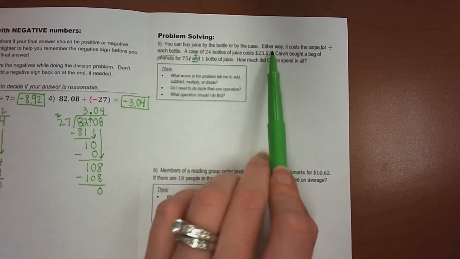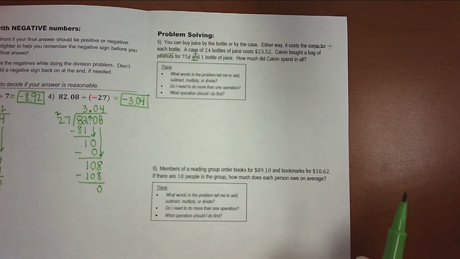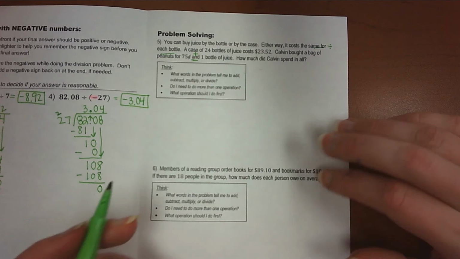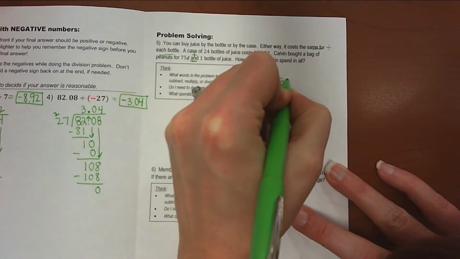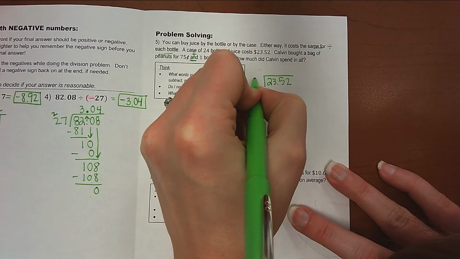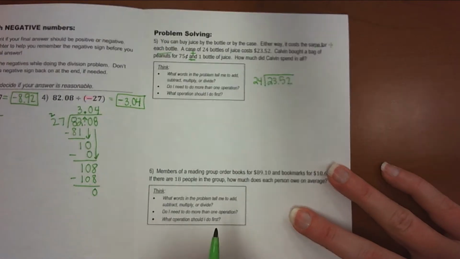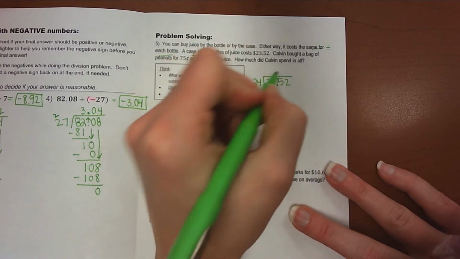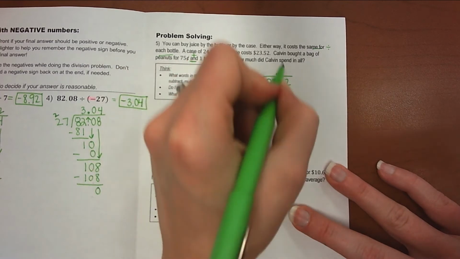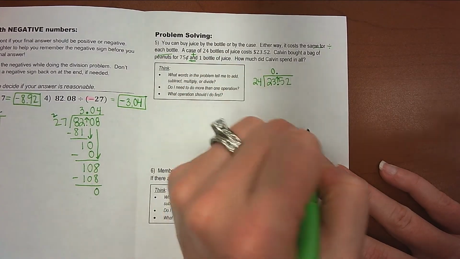Well, I'm going to have to figure out how much juice costs first, one bottle, and then add that to my total for peanuts. So the first thing that I'm going to do here is $23.52 divided by 24 bottles to try and get how much one bottle costs, my unit rate. To get a unit rate, we divide. And so I'm going to bring my decimal point up. 24 does not go into 2 or 23, but it can go into 235.